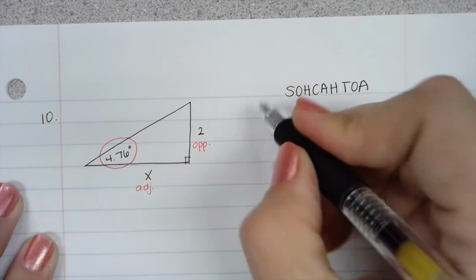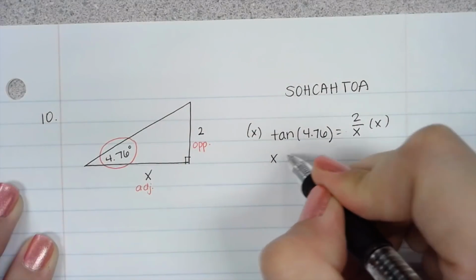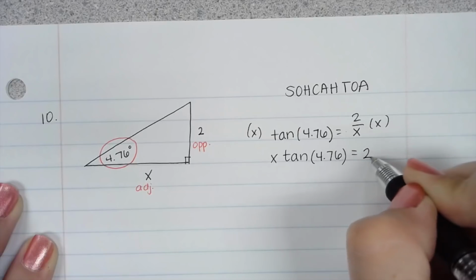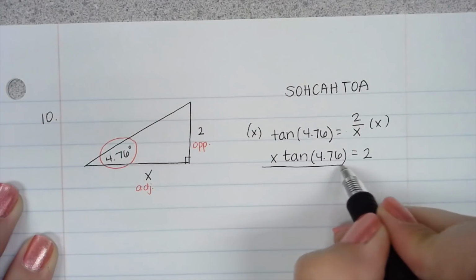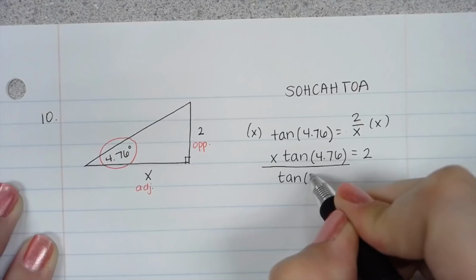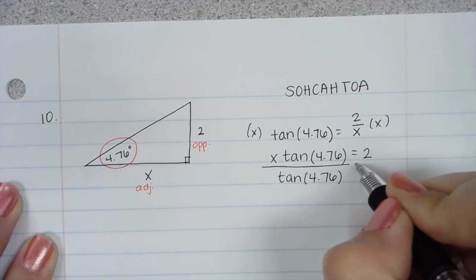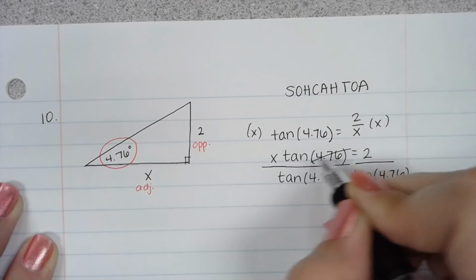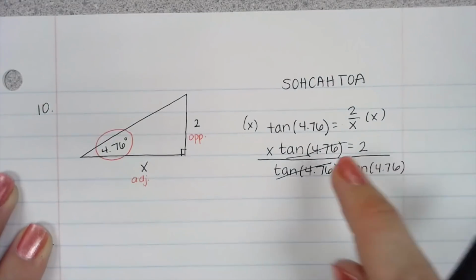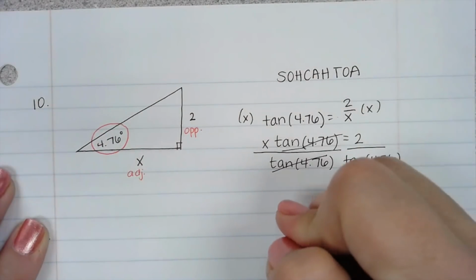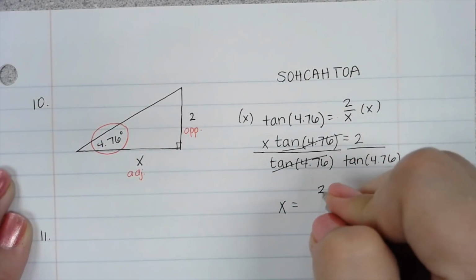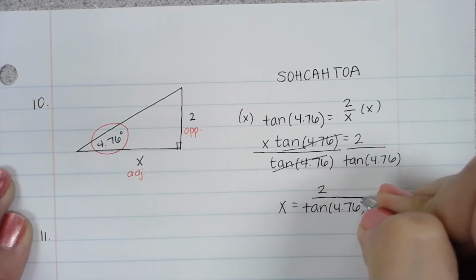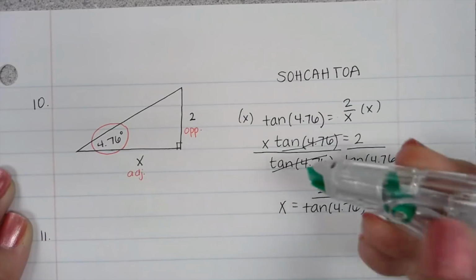I'm going to multiply both sides by x to bring the x up out of the bottom. So x times the tangent of 4.76 degrees is equal to 2. And then to get the x by itself, I need to divide both sides by the tangent of 4.76 degrees. Over here, the whole thing crosses out with the whole thing, so it wasn't just part of it, it's the whole thing that's gone. So the exact value for x would be 2 over the tangent of 4.76 degrees, so that would be your exact value. I'll slide the 2 over a little bit.